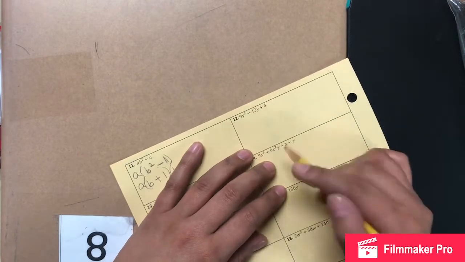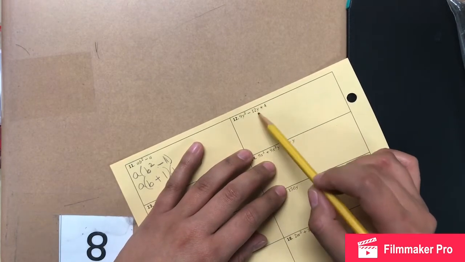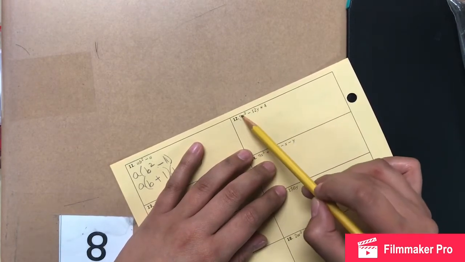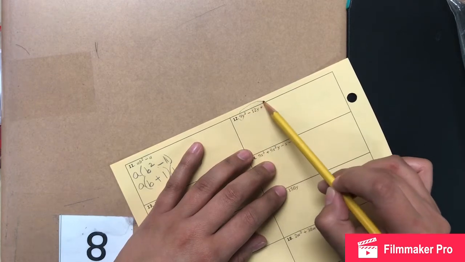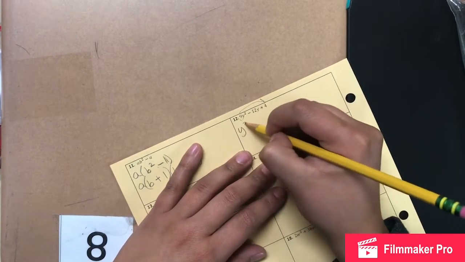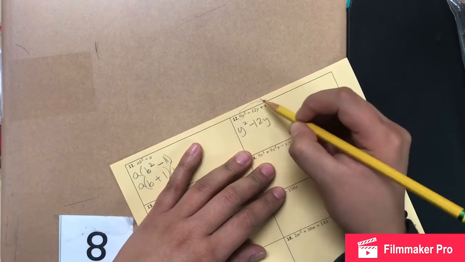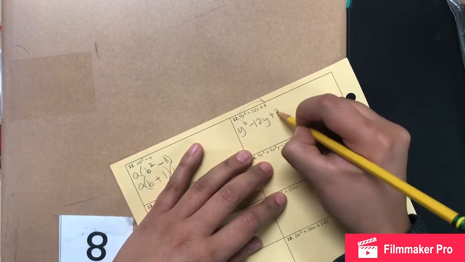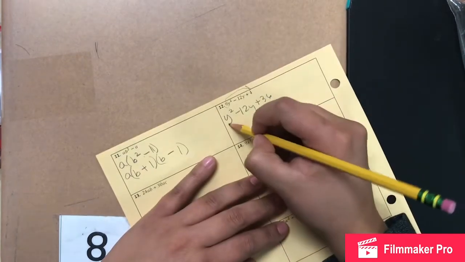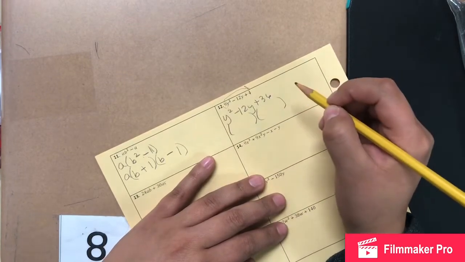Number 12, 9y squared minus 12y plus 4 does not have a GCF. So I look at it and it's a trinomial. But this would be a slip and slide trinomial because I still have this 9 in front. So we're going to slip that 9 to the end. I have y squared minus 12y. 9 times 4 is positive 36. Now I can break it up into two binomials.